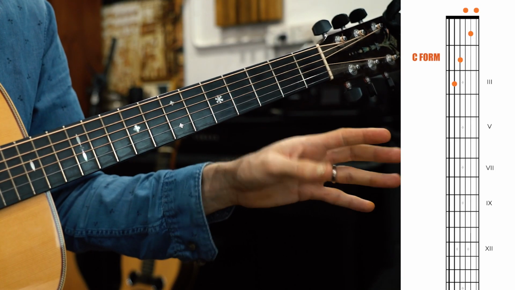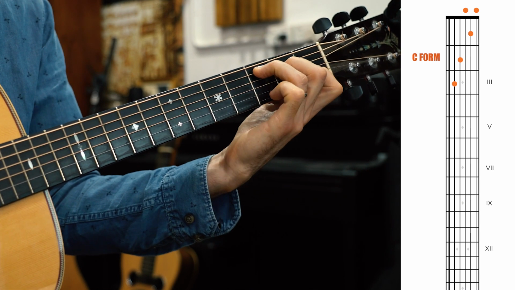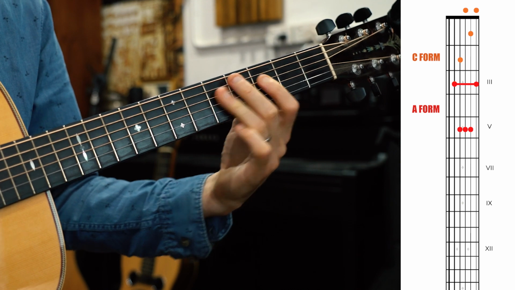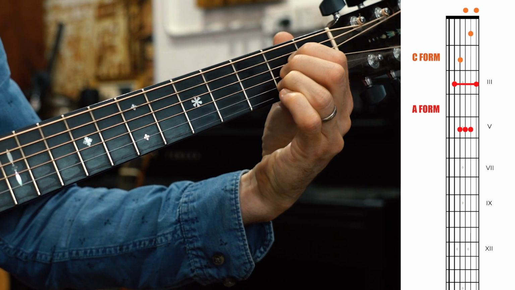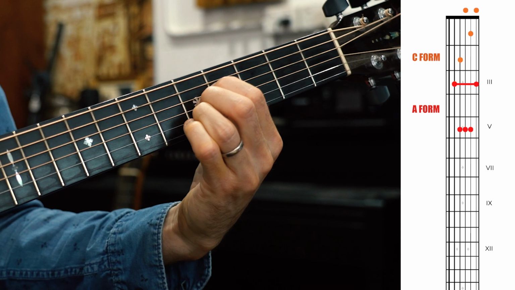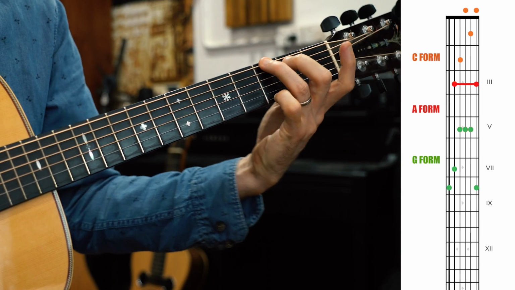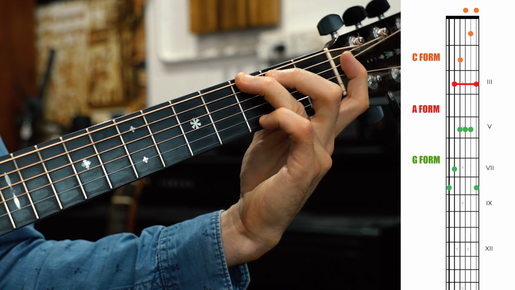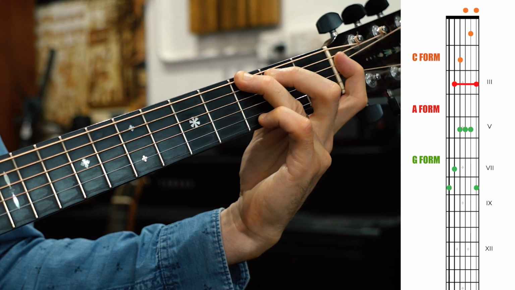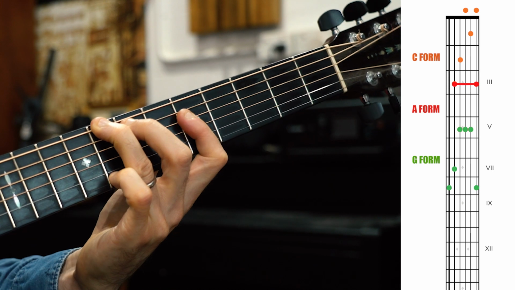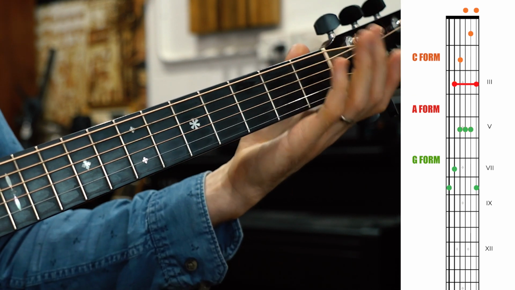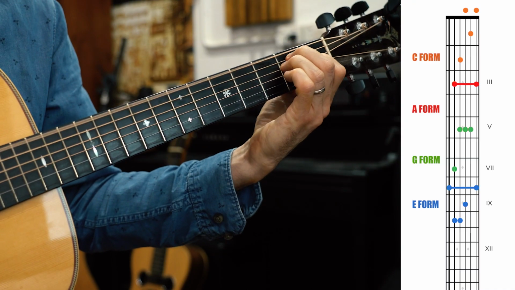So the C form is derived from this C chord that we know in open position. The A form comes from the A chord that we know here, moved up. The G form is derived from this G chord that we know in open position. And if you imagine that this finger here behind the nut is creating the form, when we slide it up, we get that. The E form, again, is based on a chord that we have in open position.